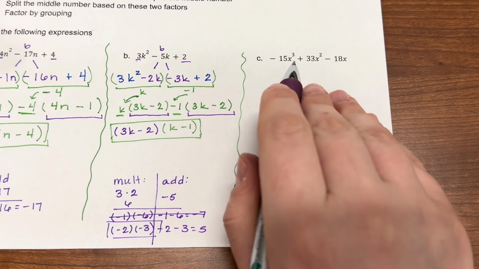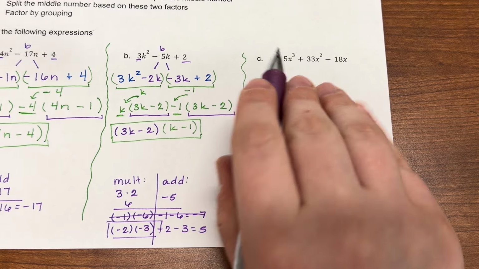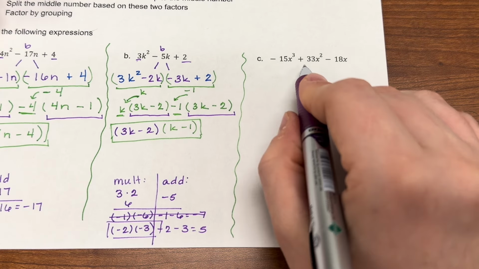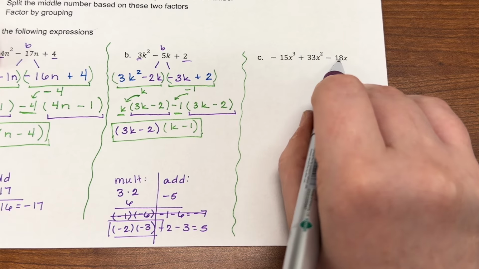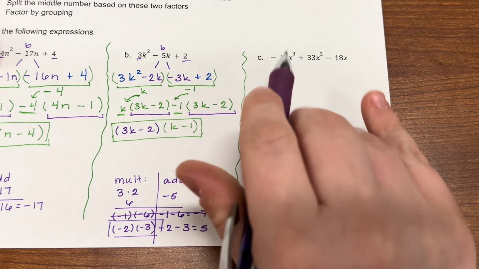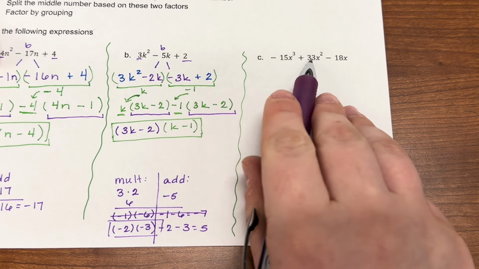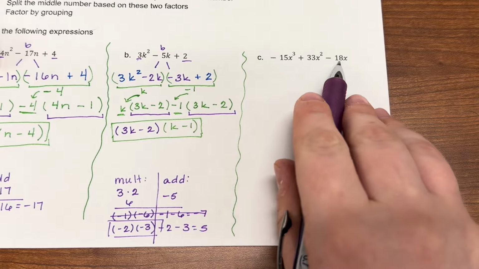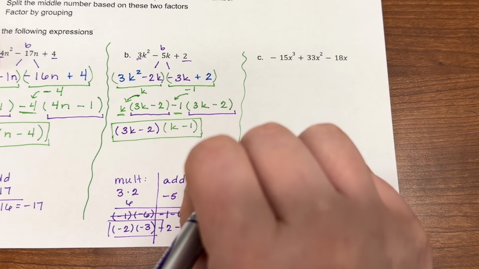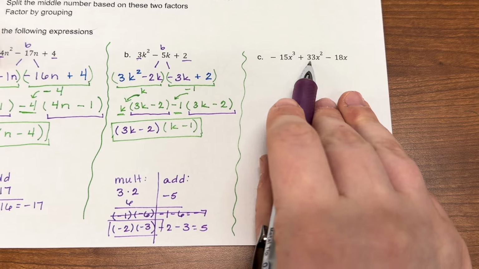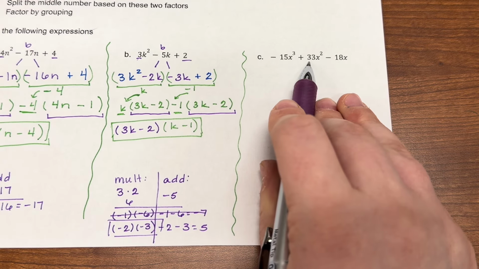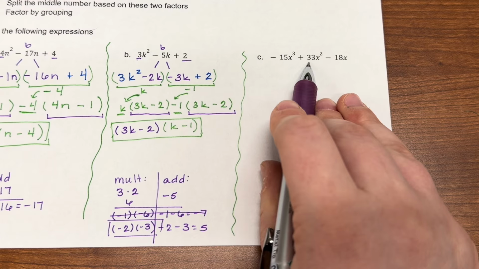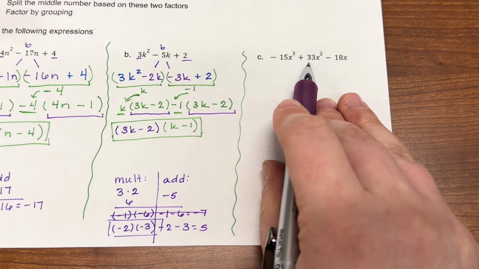So let's think about this. If we have -15x cubed, positive 33x squared, and -18x, the greatest number that all three of these, 15, 33, and 18, have in common is a 3. 33 is maybe an easy one to start with because 33 is only 3 and 11, so it has to be one of those two if there is a GCF.